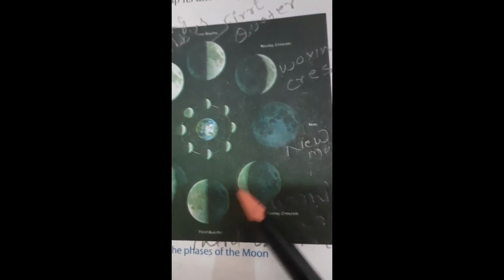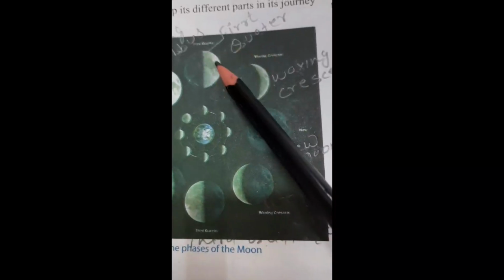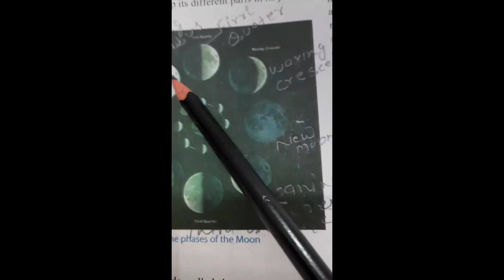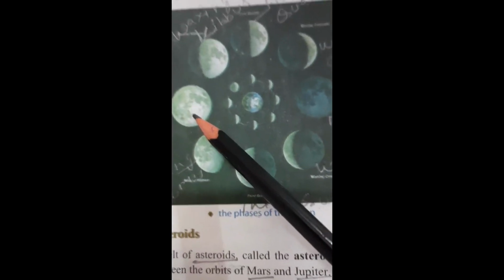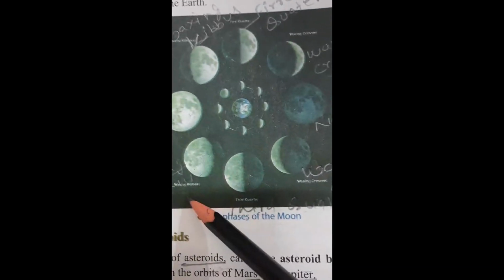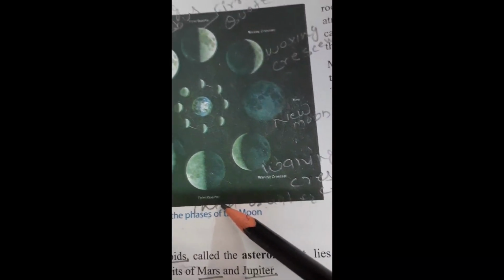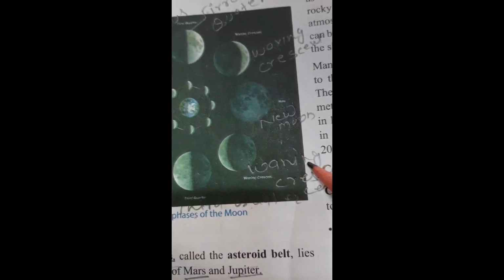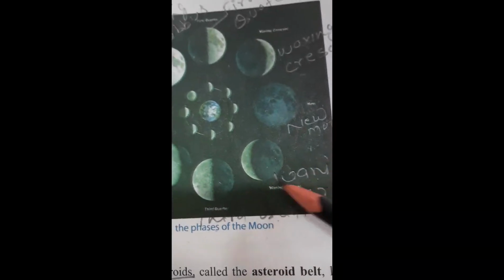Now their names are the new moon, waxing crescent, first quarter, waxing gibbous, full moon, waning gibbous, third quarter and last quarter, and waning crescent. Is it clear?